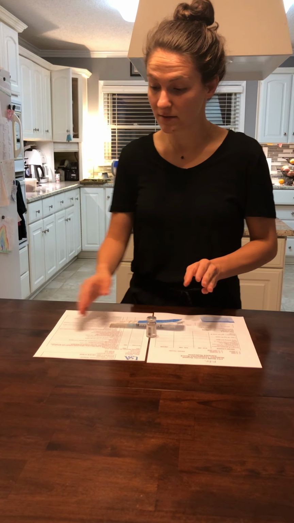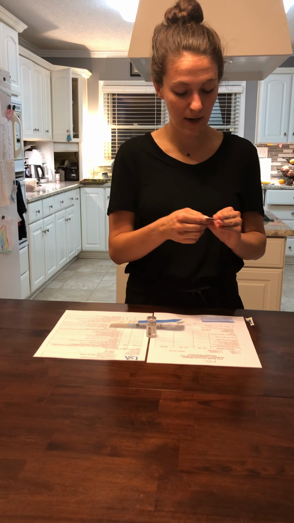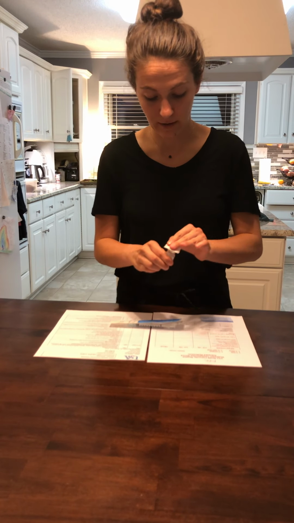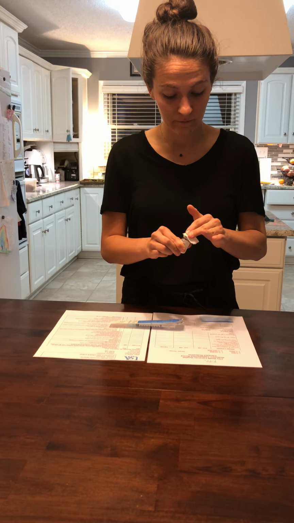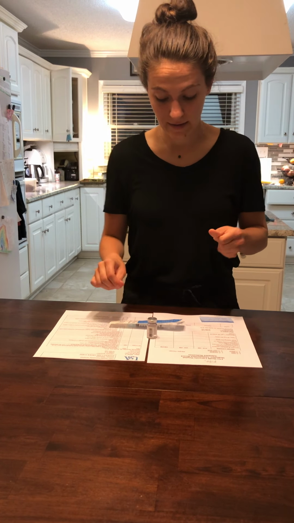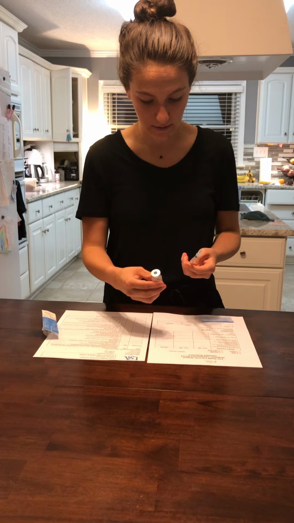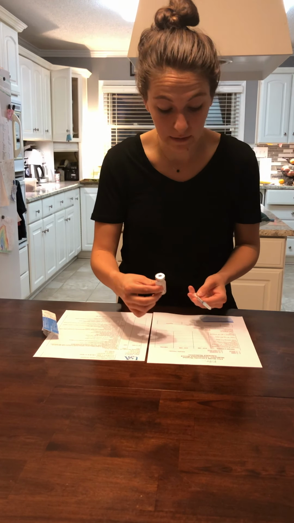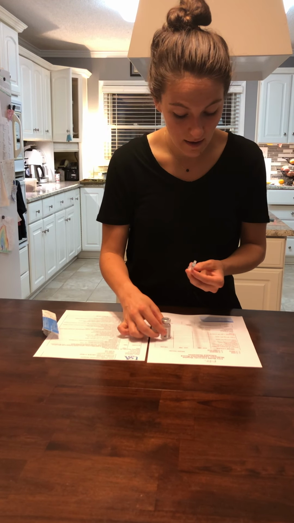So the first thing I'm going to do is clean off the top of my vial for 3 to 5 seconds, and throw away my alcohol swab. And next I'm going to get my TB syringe. And I'm going to double check the dosage calculation. I have 10,000 units per milliliter, and I need 5,000 units, so I only need a half of a milliliter.